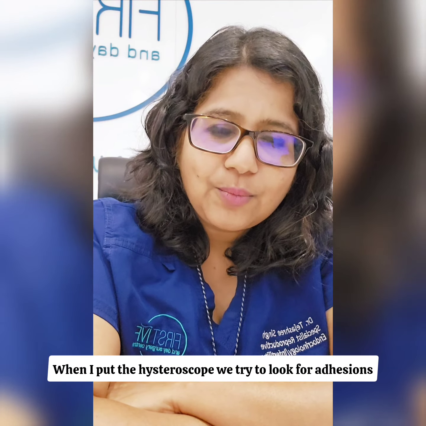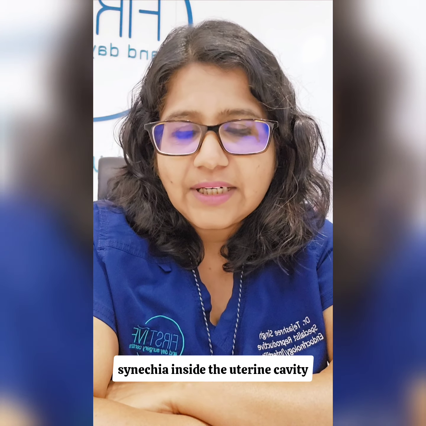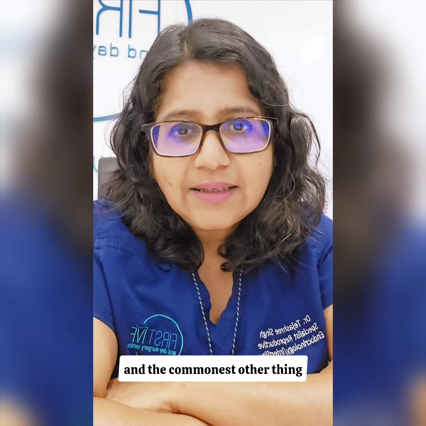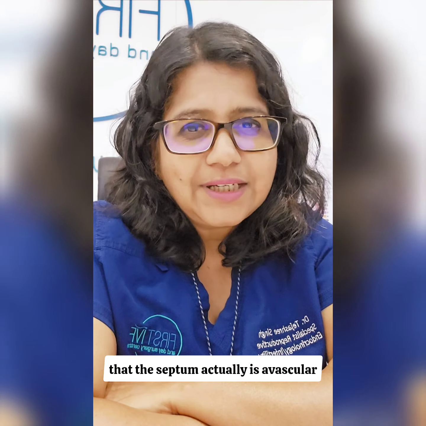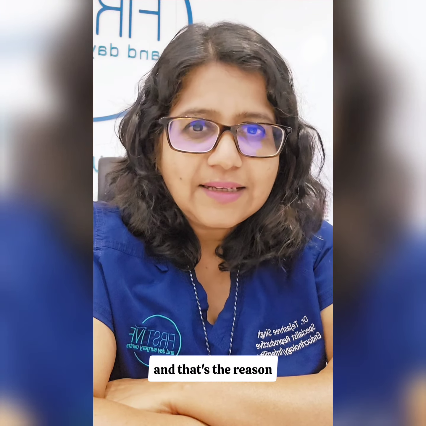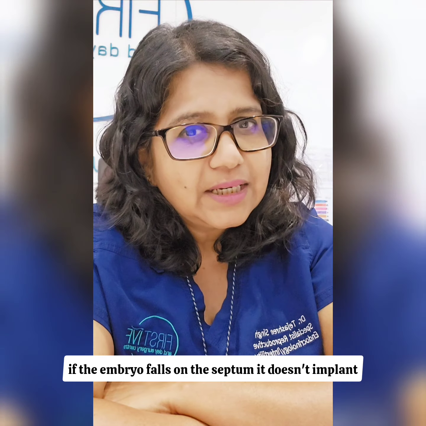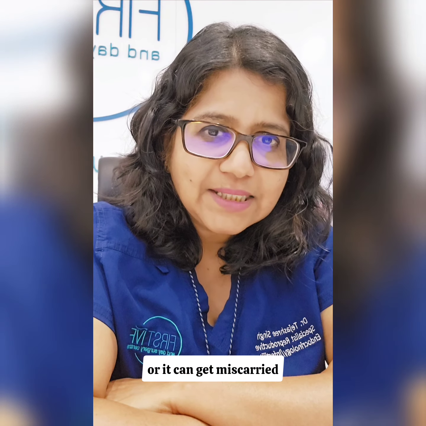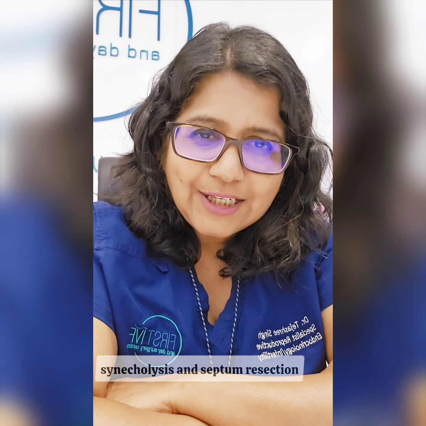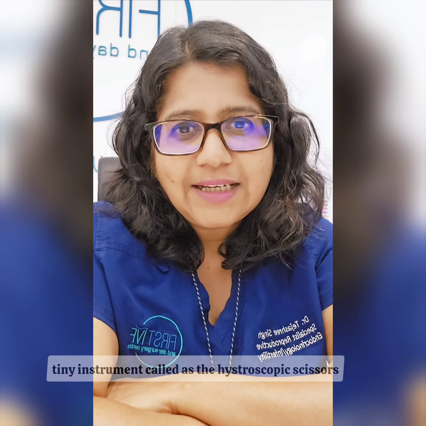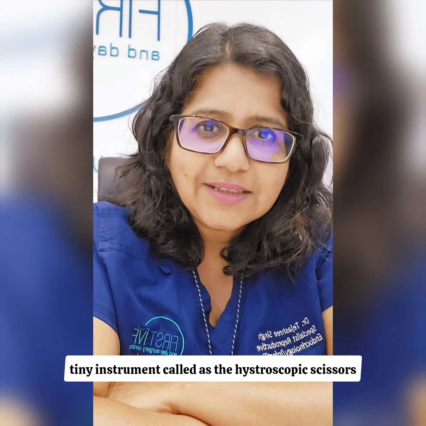When I put in the hysteroscope, we look for adhesions, synechia inside the uterine cavity, and the commonest other thing I see is a uterine septum or an arcuate uterus. The septum is avascular, and that's the reason if the embryo falls on the septum, it doesn't implant or it can get miscarried. There is a simple solution to this, which is adhesiolysis, synecholysis and septum resection, which can be easily done by a very tiny instrument called the hysteroscopic scissors.